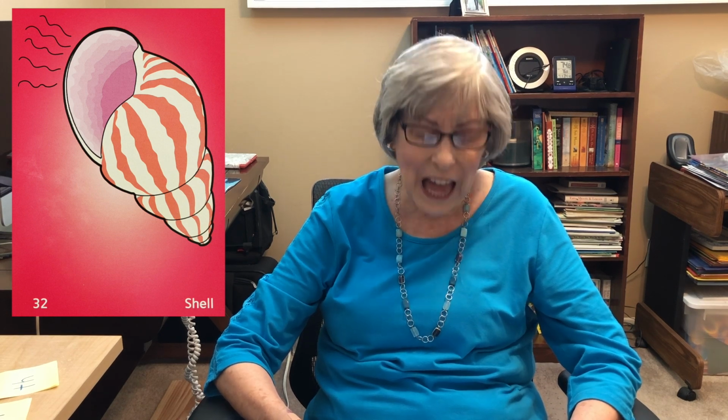Listen to this word, flat. What sound do you hear at the end of flat? Yes, t. Now change that t and make it a sh. What do you get? Yes, flash.